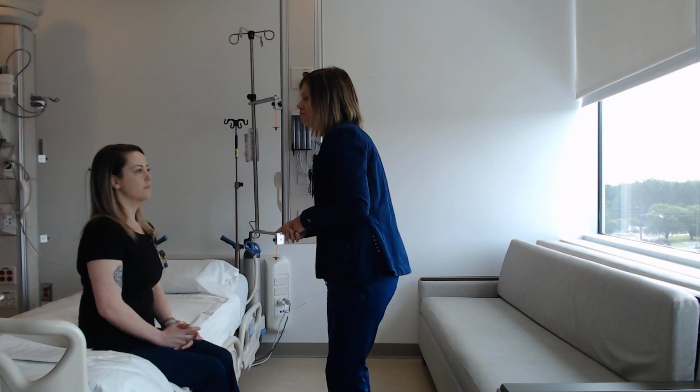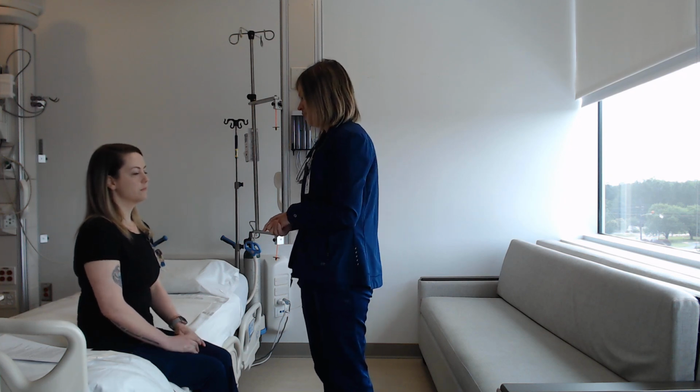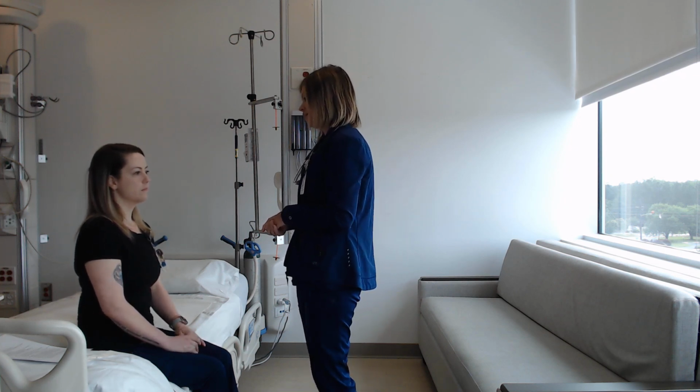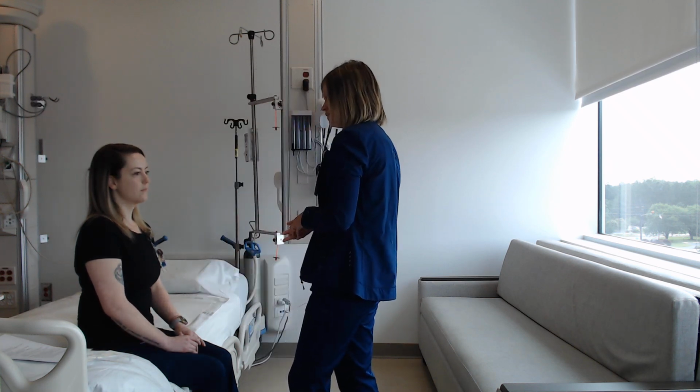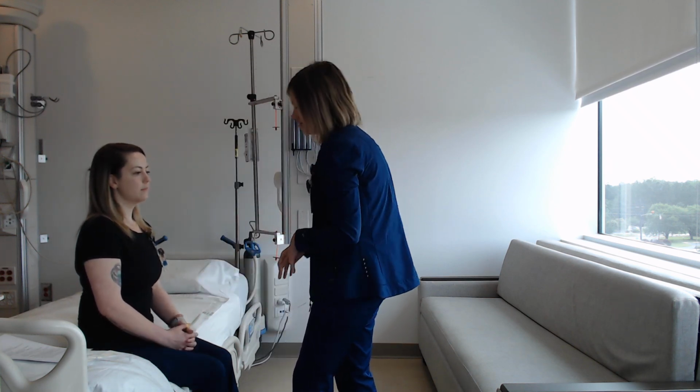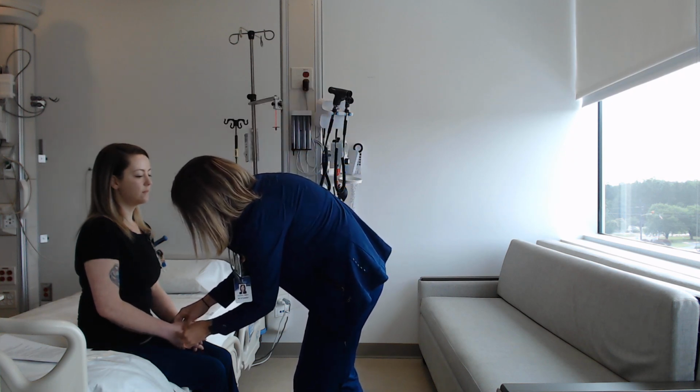So to start off with, I'm just going to look her over and assess her skin. Her skin is normal for her ethnicity. It's warm to touch. It's dry. She has no obvious lesions or abrasions, and she has good elasticity as well.